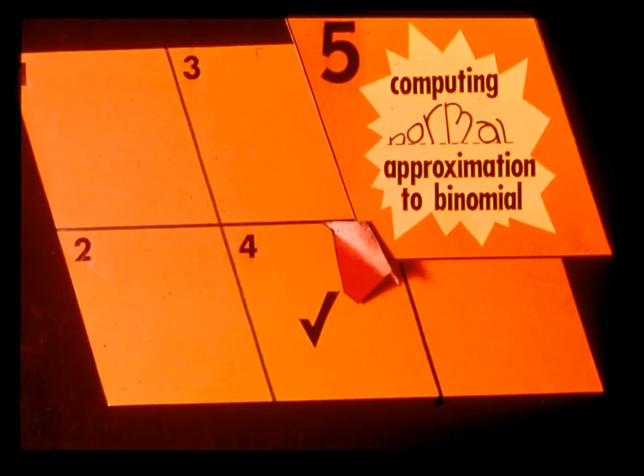This concludes part 4. We recommend working more problems using the viewing study guide provided with this presentation before proceeding to part 5, which concerns the normal approximation to binomial probabilities.